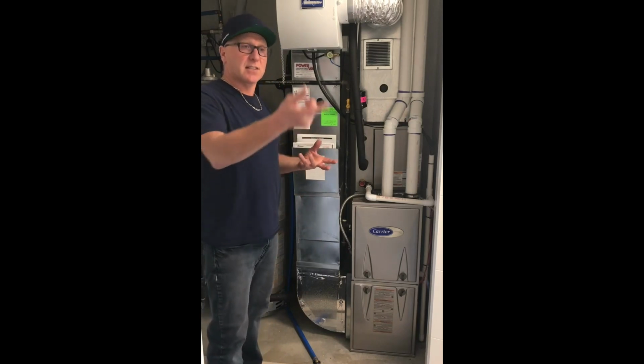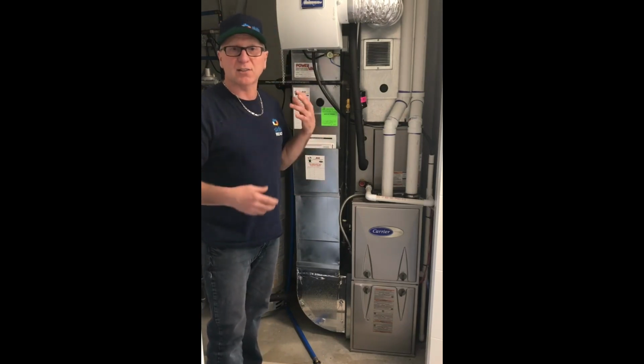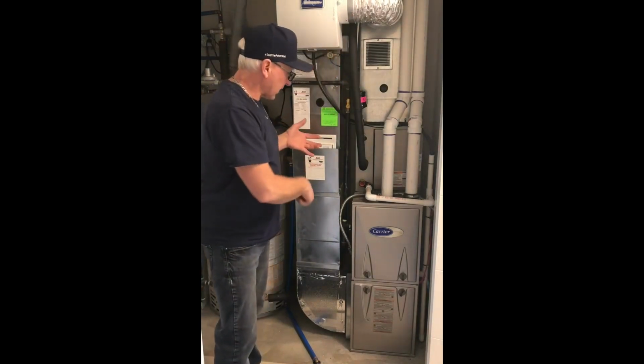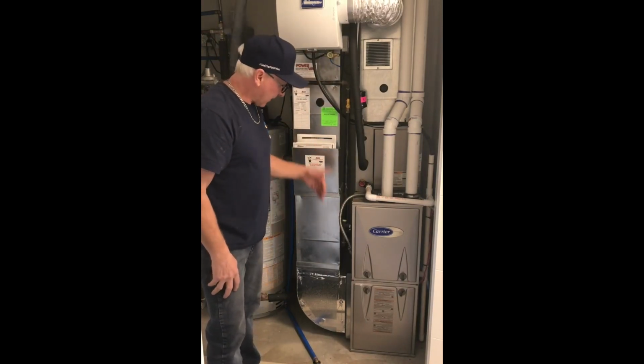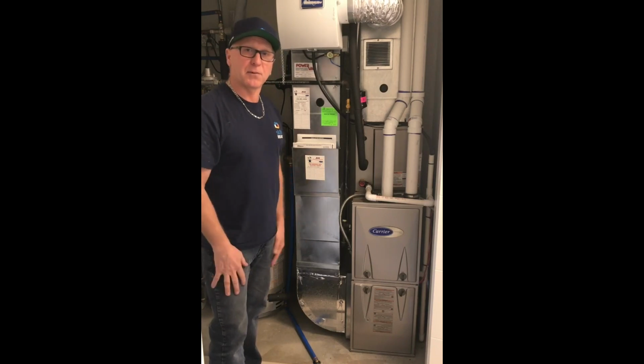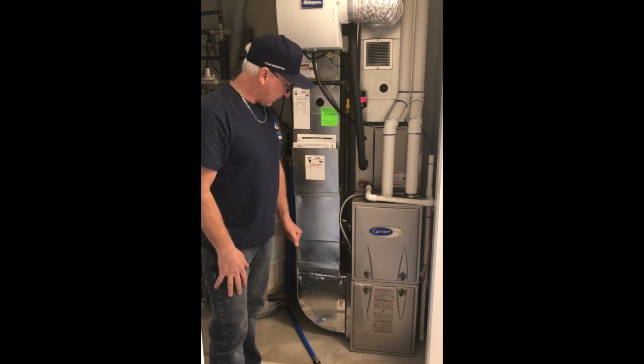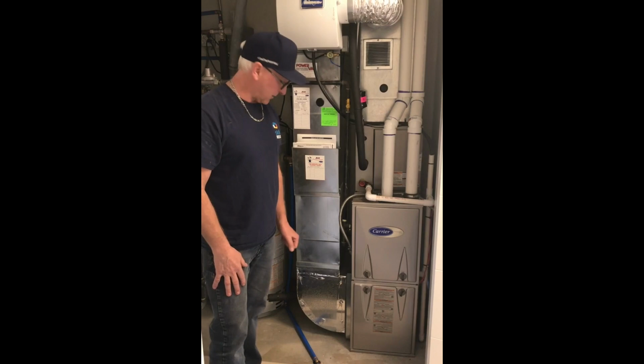You want to filter the air that's coming through the house, whether there's dust or hair or whatnot that's going to end up in the ductwork. Instead of having it blown back through the house, that filter is going to stop, depending on the type of filter, most of the dust and hair that's in that cold air return.